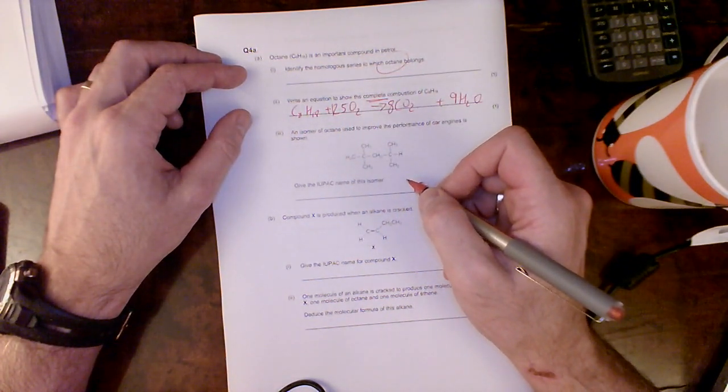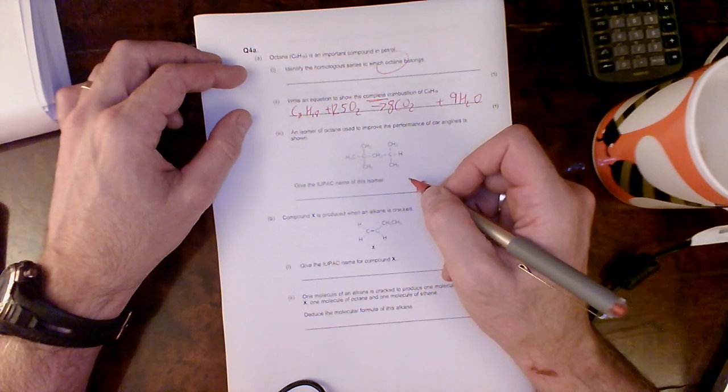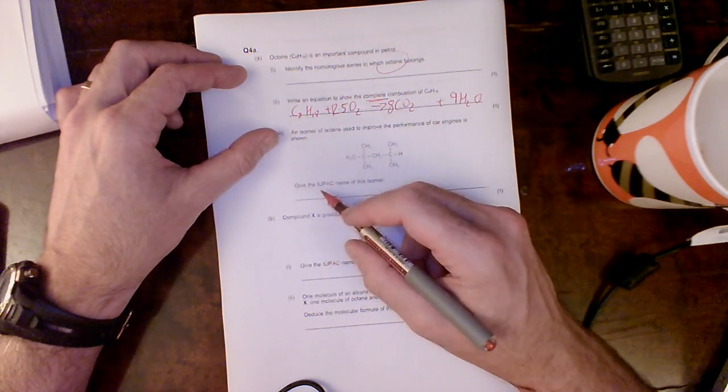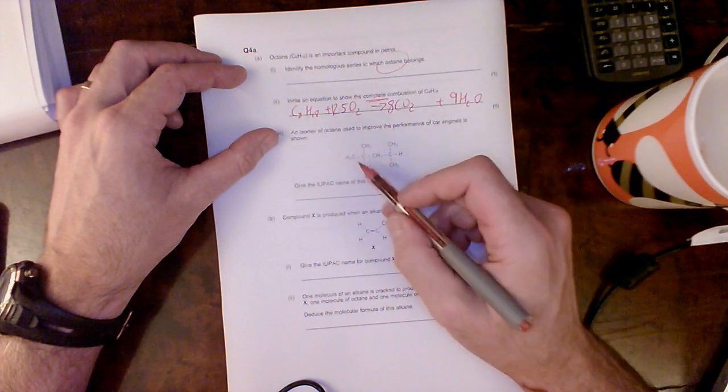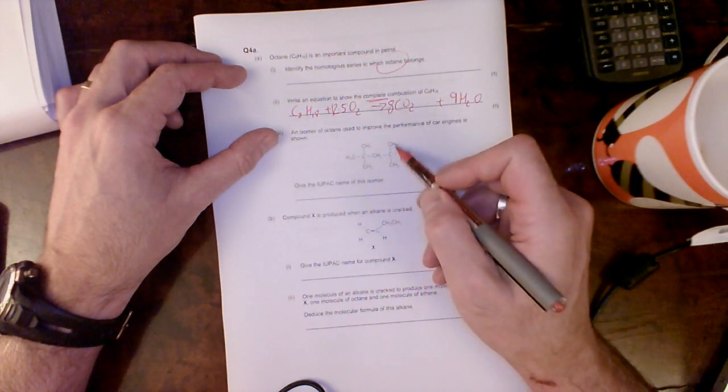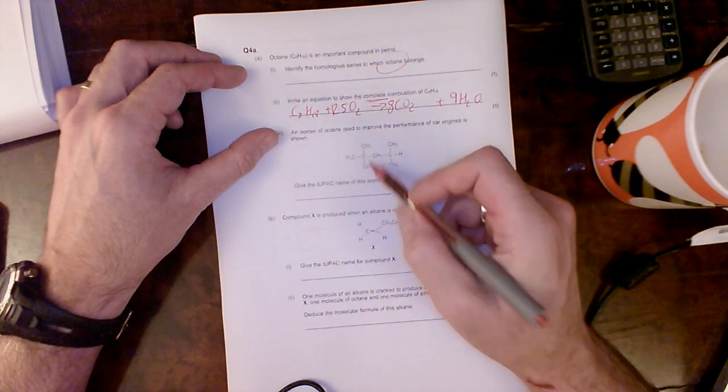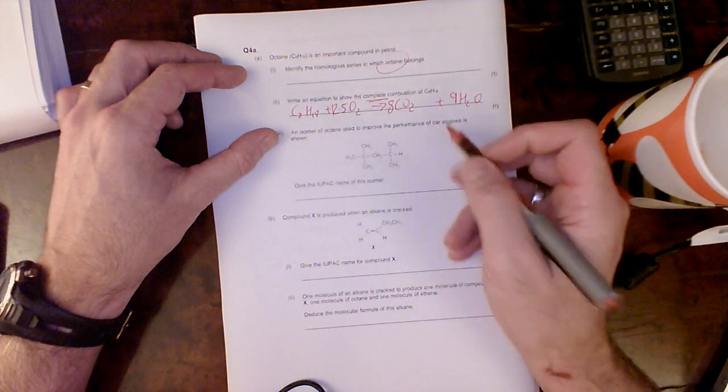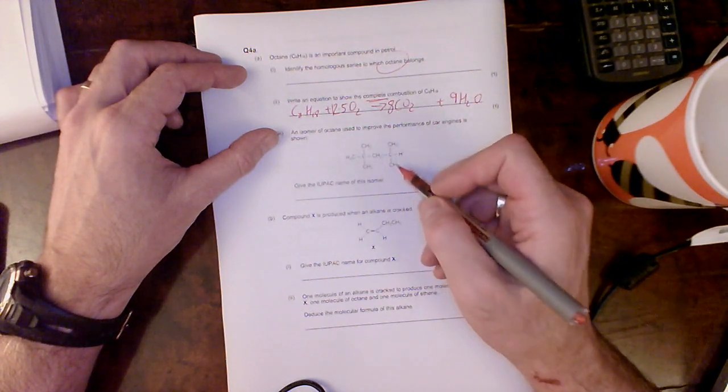An isomer of octane used to improve the performance of car engines is shown. Give the IUPAC name of this isomer. So here it is, right? And whenever we do a name, we're going to look for the longest chain. And we're going to include the branches, and we're going to look hard.